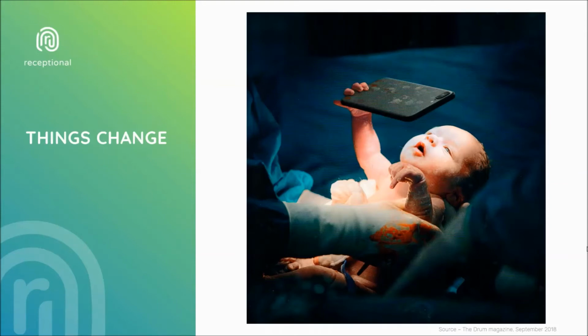So firstly, this is an image of my son in the delivery room. Okay, maybe not, I'm just kidding. This is actually taken from the Drum Magazine's September 2018 edition, as I'm sure some of you saw, and I just wanted to share this with you because I thought it was a pretty powerful image. We all know that, of course, things are changing, consumers are changing, lifestyles, habits, and certainly the way we consume and engage with content are changing as well. But sometimes I think it takes an image like this to really stop and make us think about those changes.